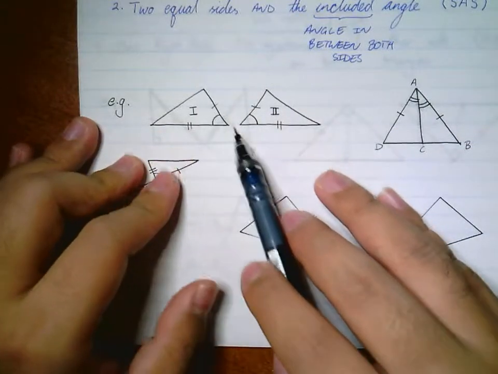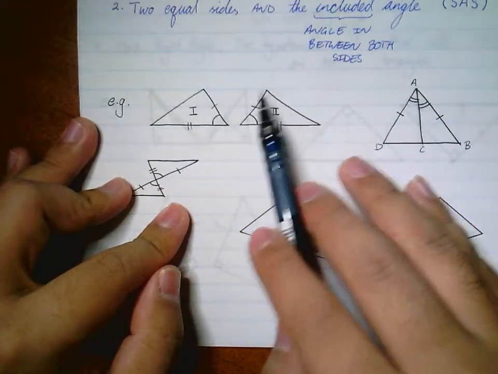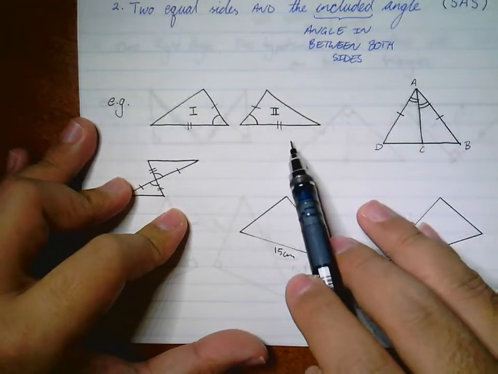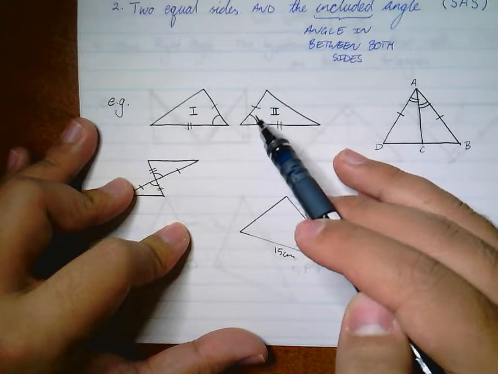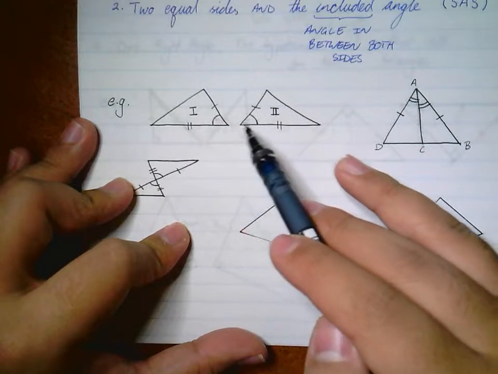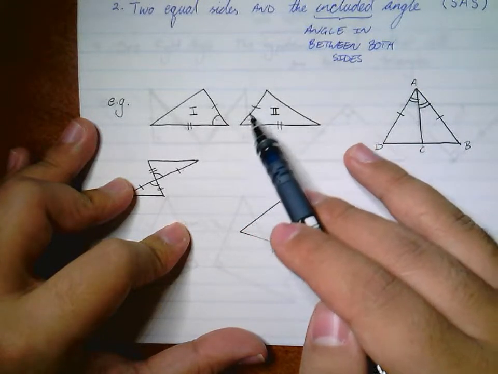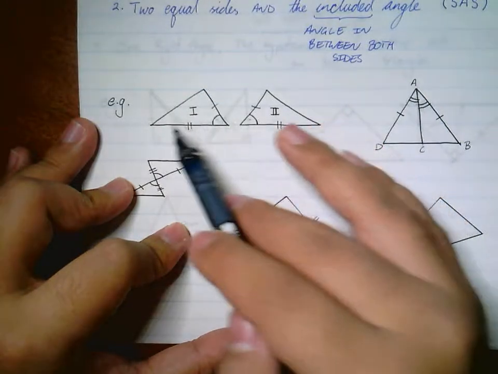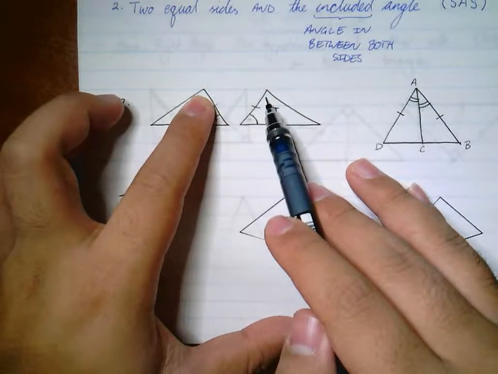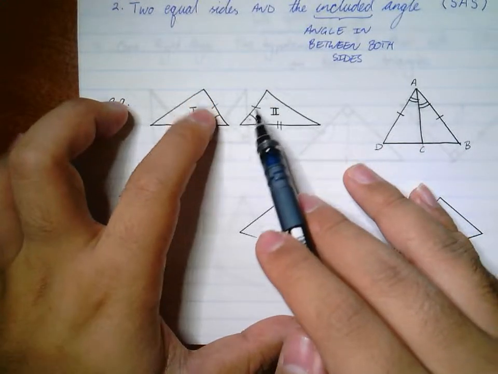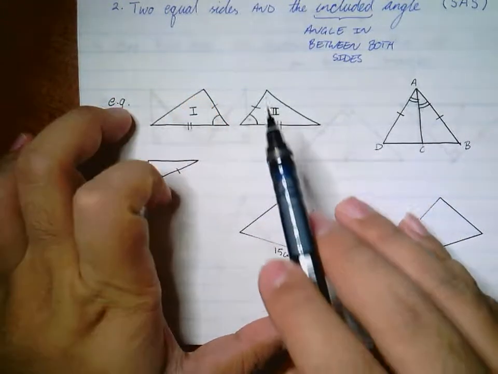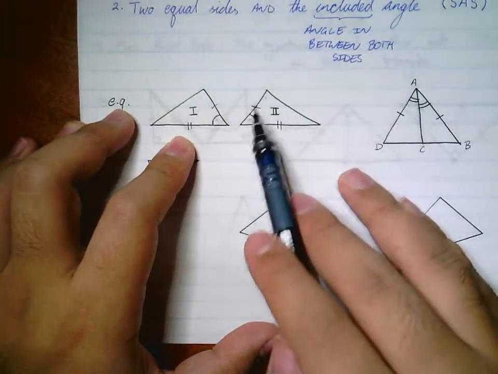So we have triangle 1 and triangle 2. We have one pair of equal sides. We have a second pair of equal sides. And the angle in between, the angle that's the same, so this angle is the same as this angle. They are both in between the sides that are equal. We can't put this angle over here. If this angle were here, we're not guaranteed congruent triangles. So the angle must be in between the two sides.